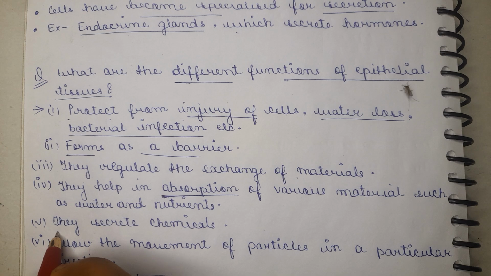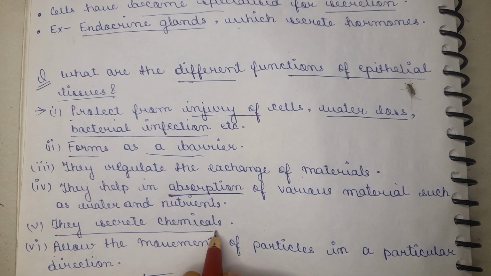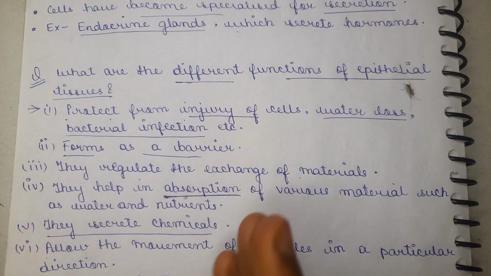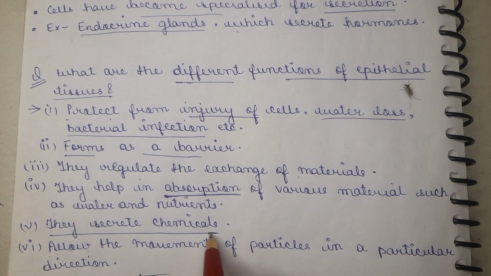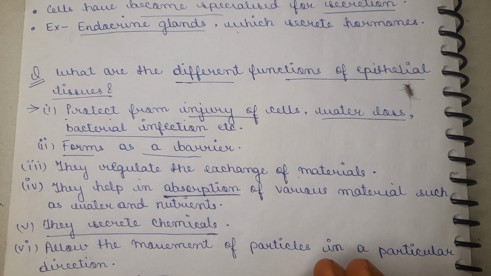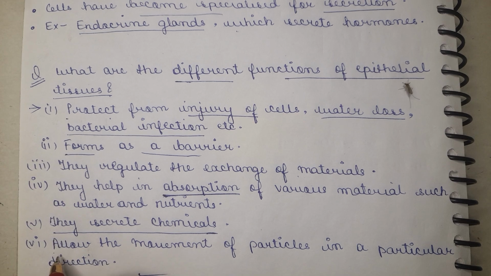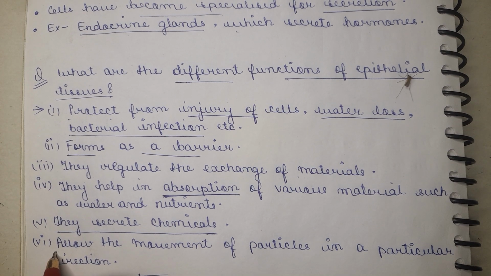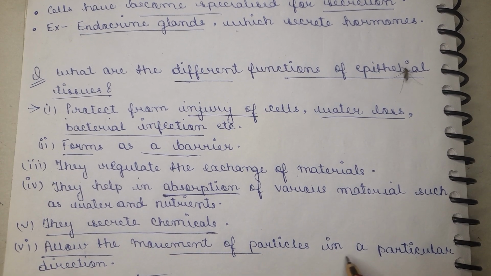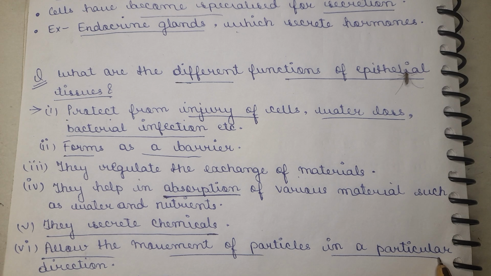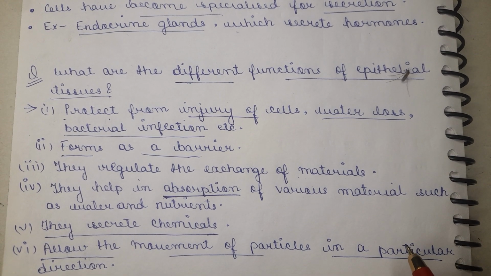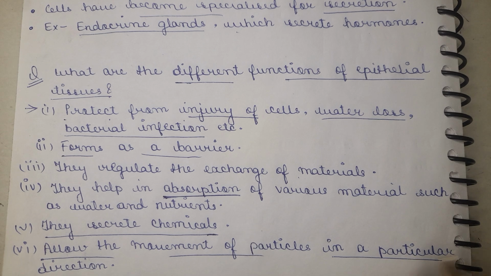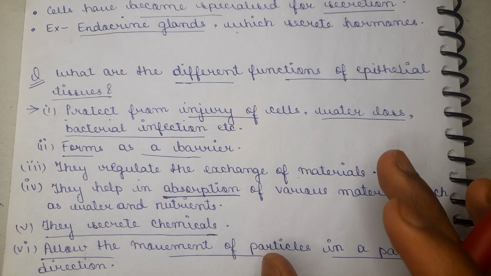The fifth point says that they also secrete chemicals. We have already seen that in the glandular epithelium they secrete chemicals such as hormones. The sixth says that they allow the movement of particles in a particular direction. This is also a point in the ciliated epithelium tissues. These were the important functions of the epithelial tissues.